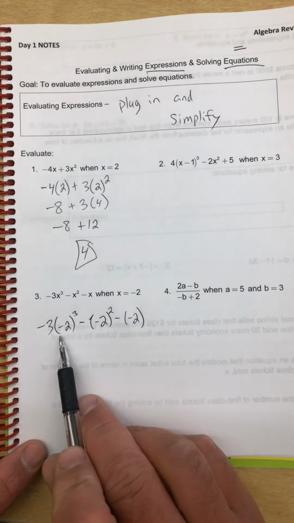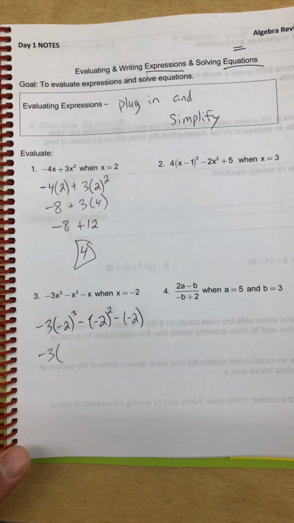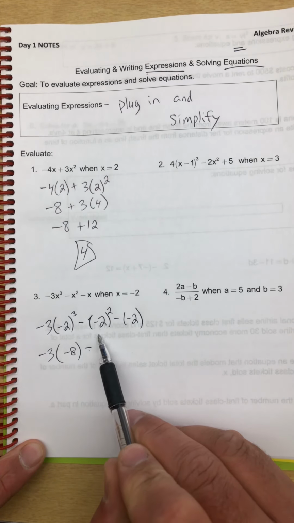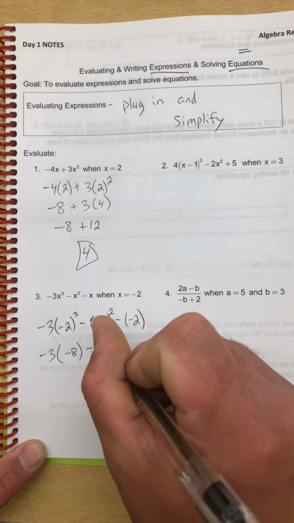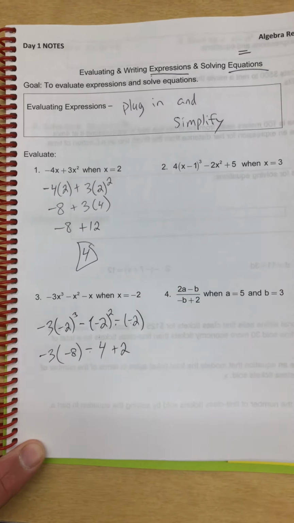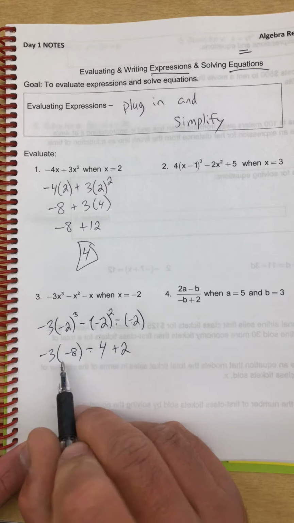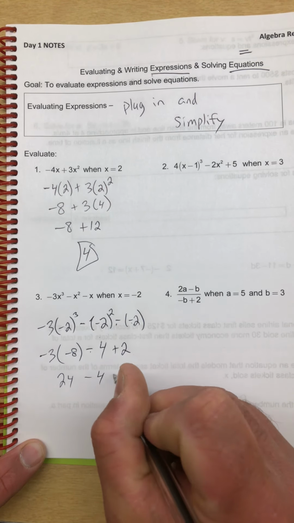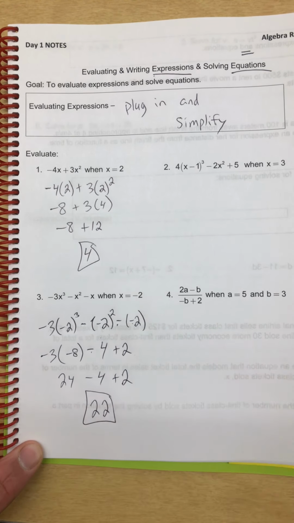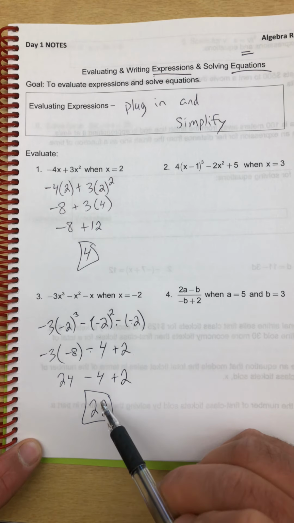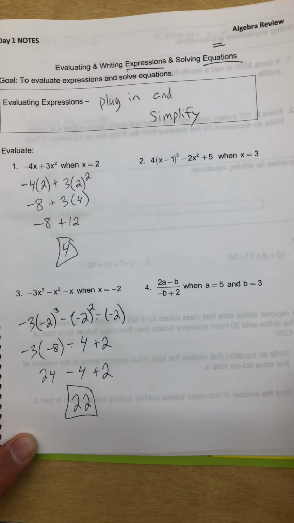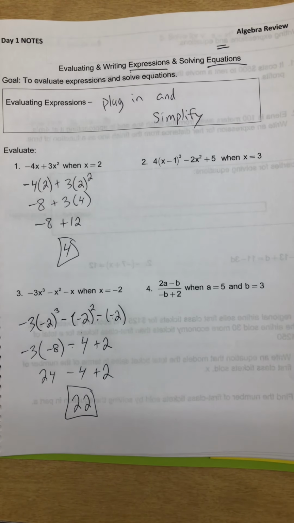Remember, exponents first. So this will be negative 3 times negative 2 cubed, which is negative 8. Minus, that's this minus sign. But negative 2 squared is positive 4. So I'm subtracting 4 there. Minus a negative 2, that's your double negative. That's plus 2. So be careful with your signs. Simplify, negative times negative is positive 24. All right, what's that, 22? Again, if you type this in the calculator exactly like you see it, it will give you the right answer, but most of the time they're going to want you to show some work, all right? Try number 4 on your own. We'll go over it again tomorrow if you need some answers, that's fine.